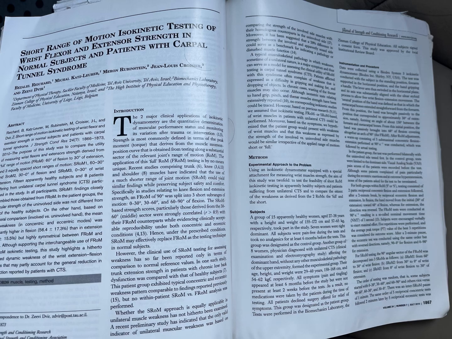Subjects. A group of 15 apparently healthy women aged 27 to 38 years, with a height and weight of 155 through 172 centimeters and 57 through 65 kilograms respectively, took part in the study. Seven women were right dominant. All subjects were pain-free during the test and took no analgesics for the last 6 months before the test. This group was designated the control group.